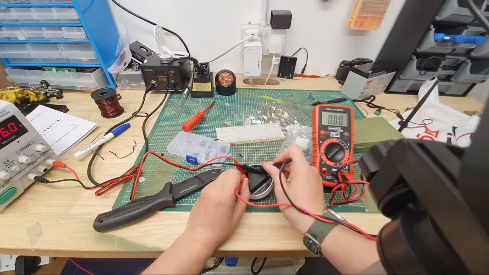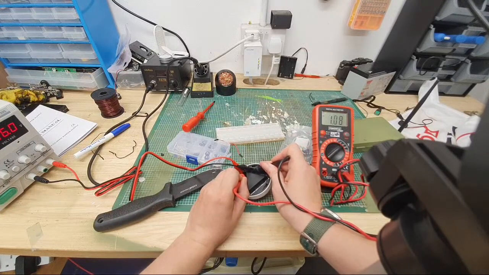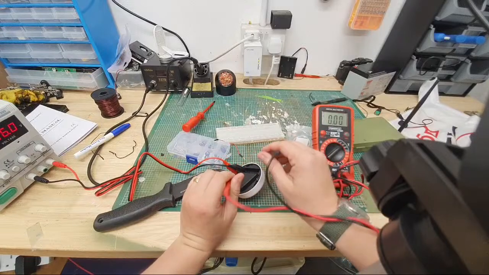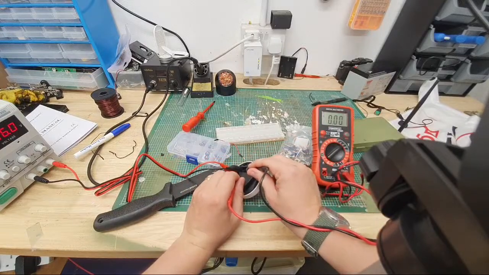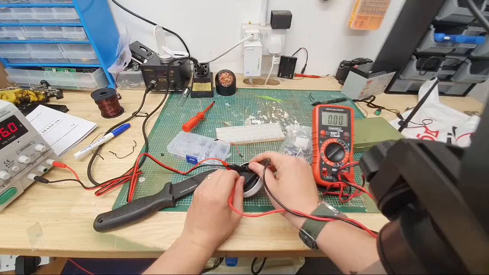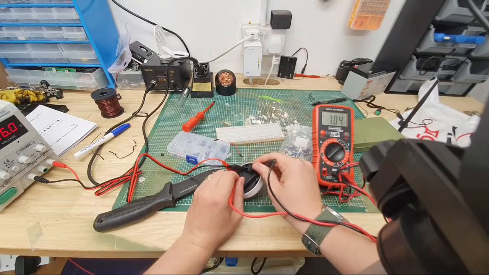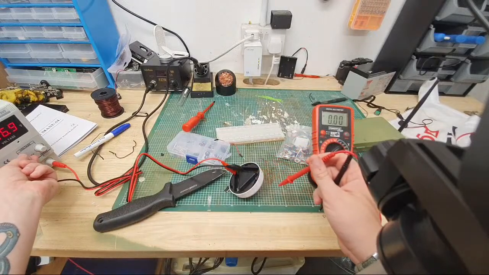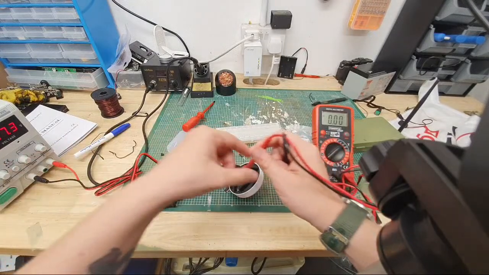There we go. 1 volt? That's not 1 volt. Press the button. Yeah, 1 volt. What? Let's turn that up a bit.